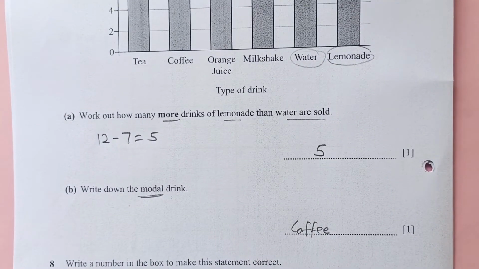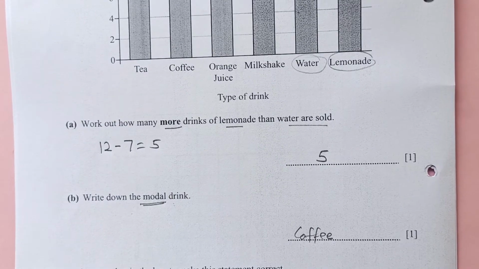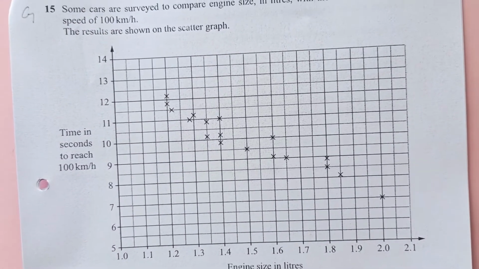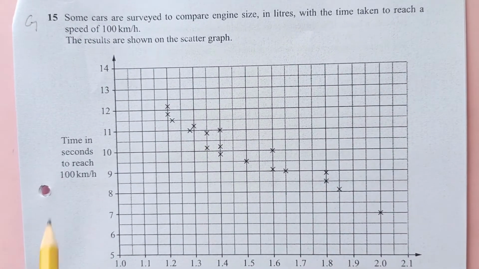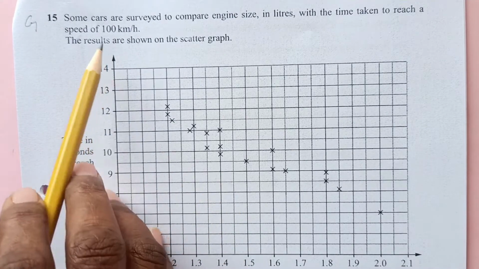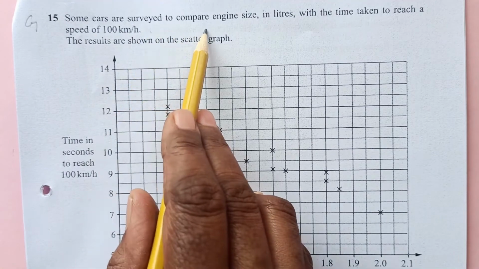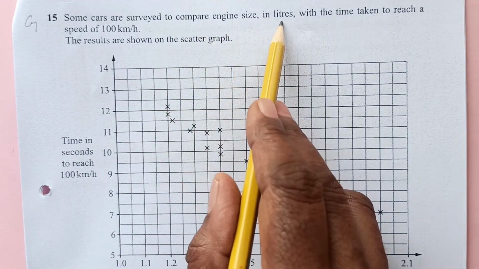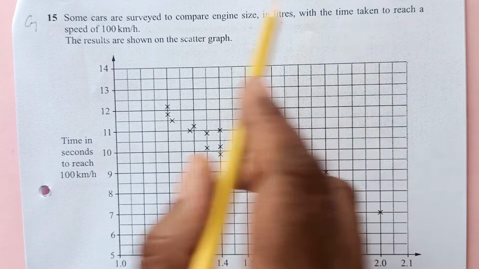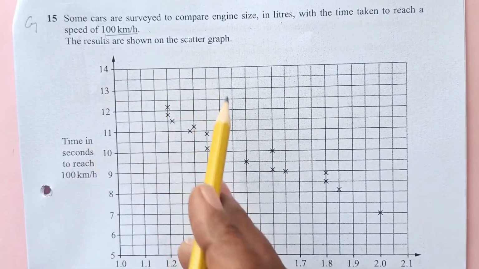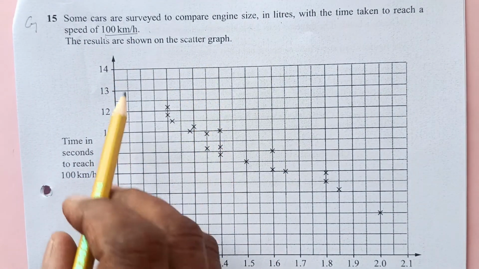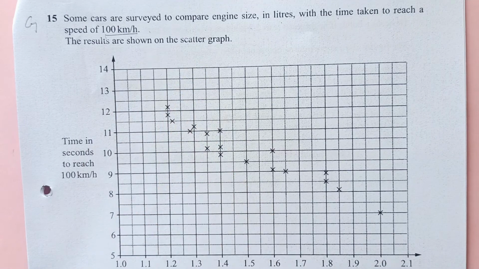Simple. It was just reading of the graph. Okay, so we have here a different graph, a scatter graph. If you look at these points, some cars are surveyed to compare engine size in liters with time taken to reach a speed of 100 kilometers per hour. The results are shown in the scatter graph.